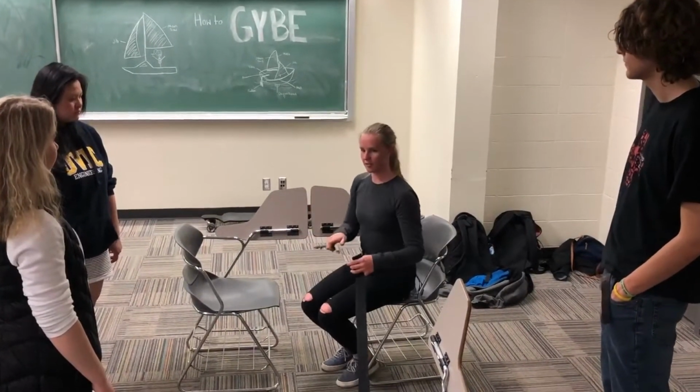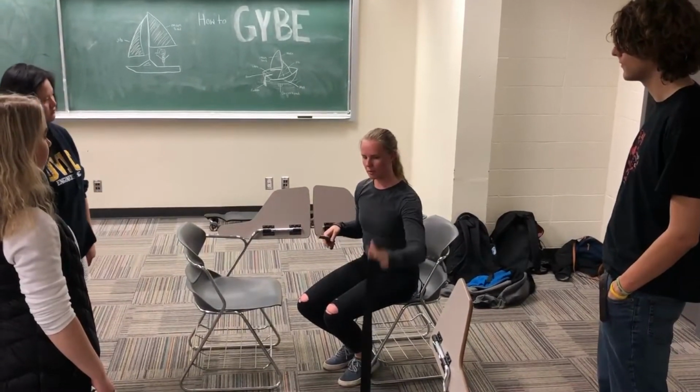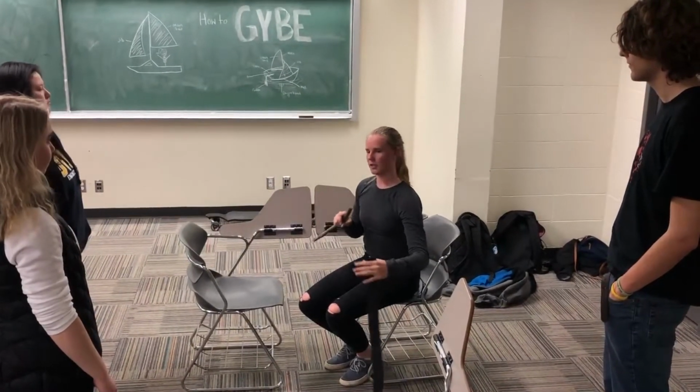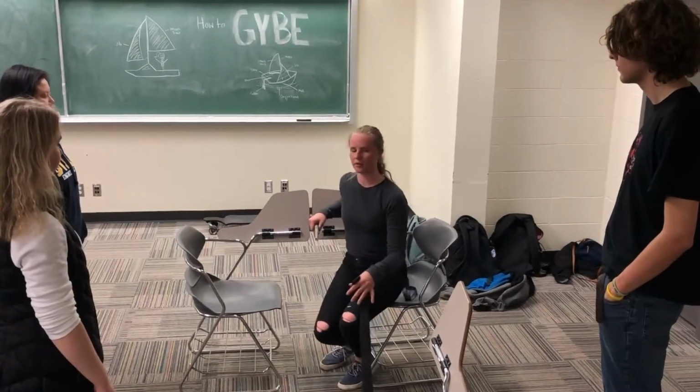And the sail, since I'm sitting on this side, the sail is going to be up on that side. It's going to be fully out. So the main sheet will be pretty loose because the sail is going to be full. And the tiller is going to be straight because we're going directly downwind.